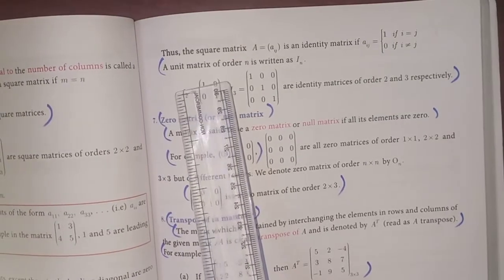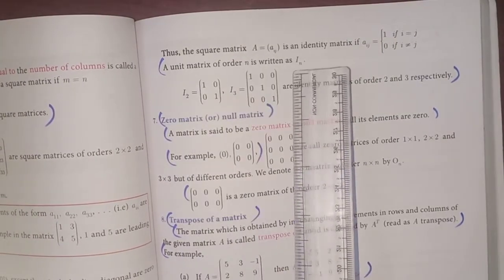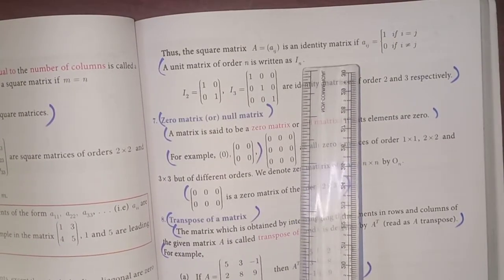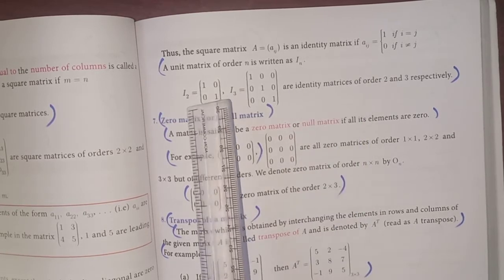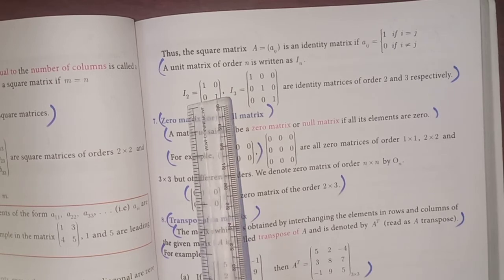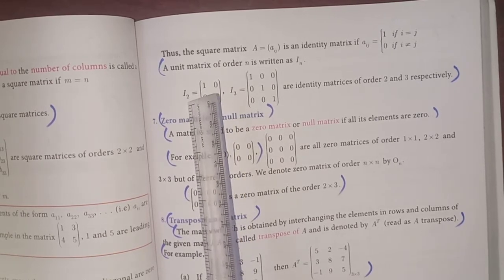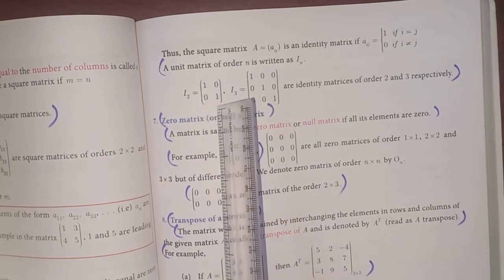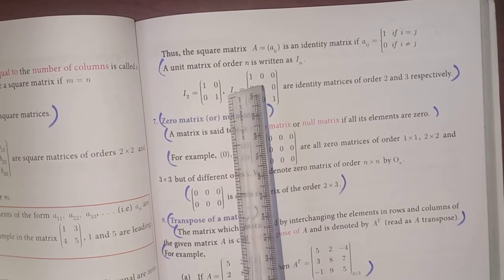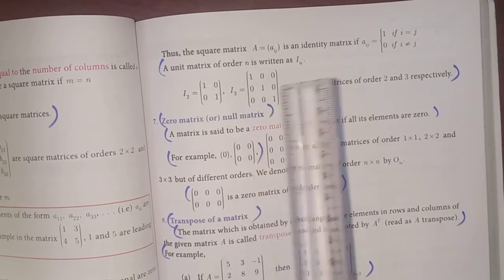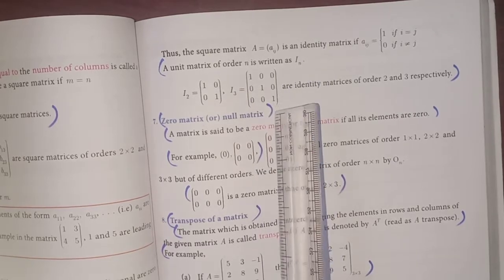A unit matrix of order n is written as I_n, n is the suffix. I have taken I2. I2 means identity matrix of order 2. Order 2 means 2 rows, 2 columns. I3 means identity matrix of order 3. Order 3 means 3 rows, 3 columns.